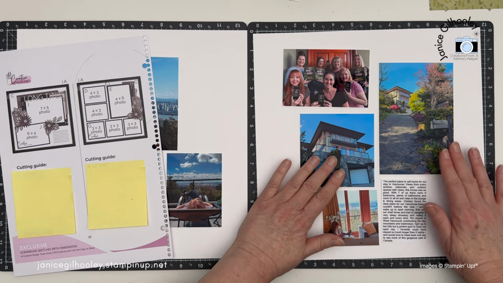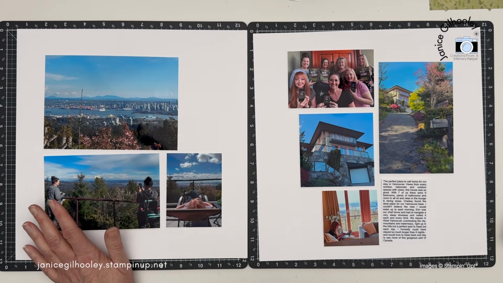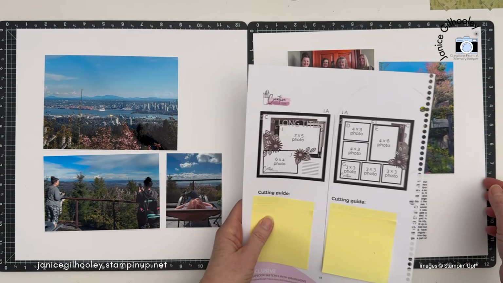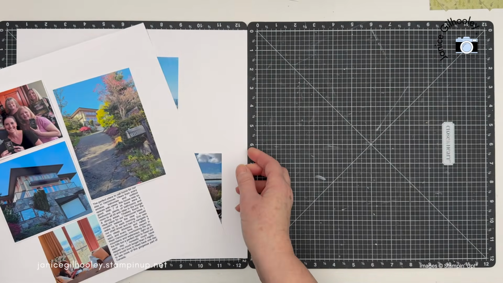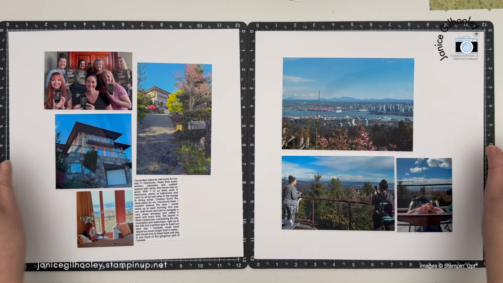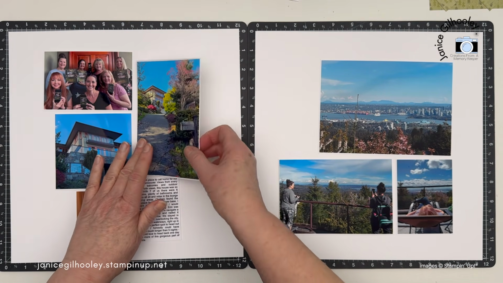I can even do this sort of thing with the layout for the right side. But when I was looking at this, I actually felt like for the photos that I've got, that it would work better the other way around. So I have manipulated the sketch a little bit when it comes to this. You can see I've got white borders on everything.